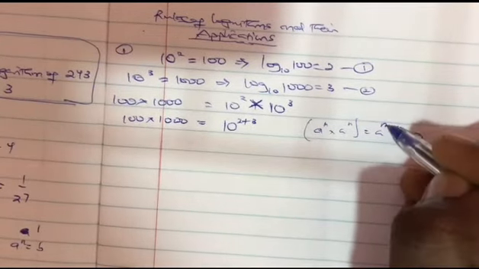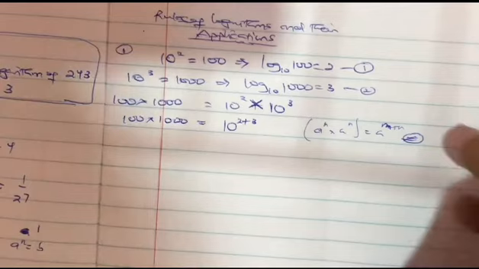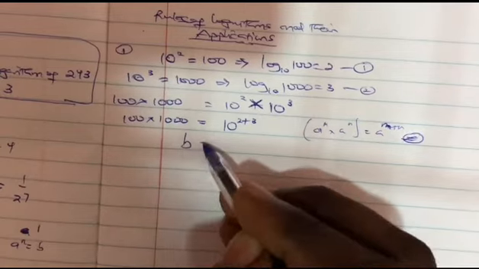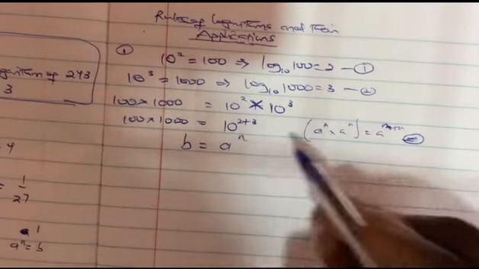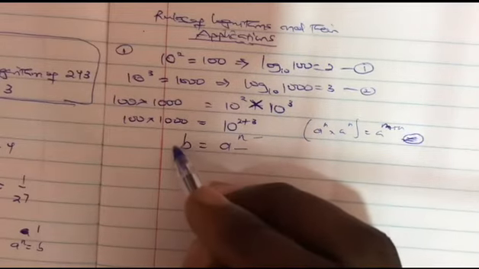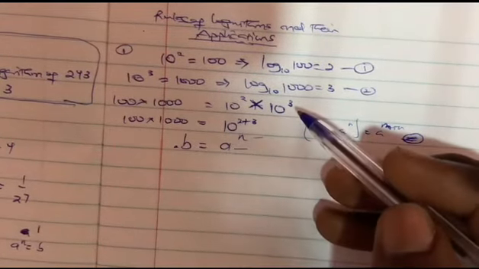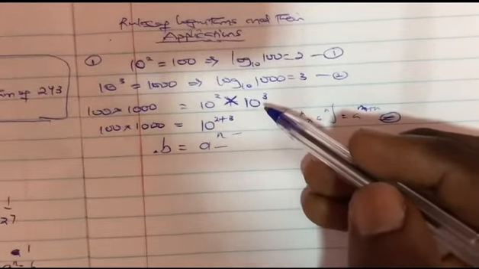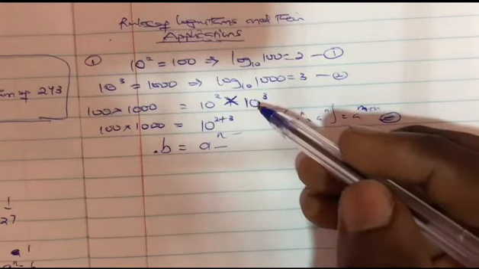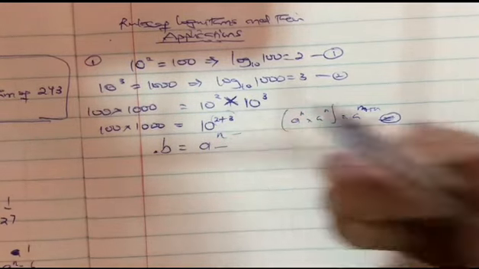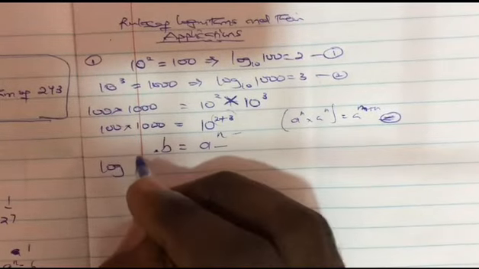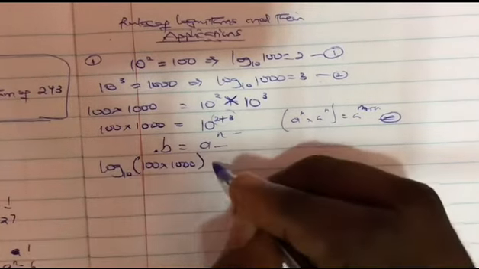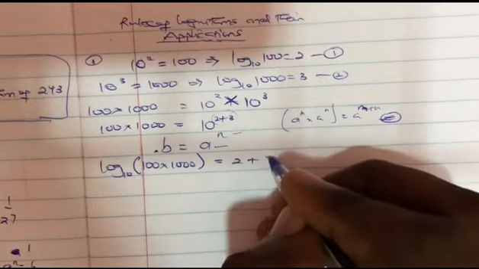Now this is also of the form b is equal to a exponent n. Remember I told you that this is the index, this is the base, and this is the number we are focused on. So in other words, I can say that log of 100 times 1000 to the base 10 is equal to 2 plus 3.